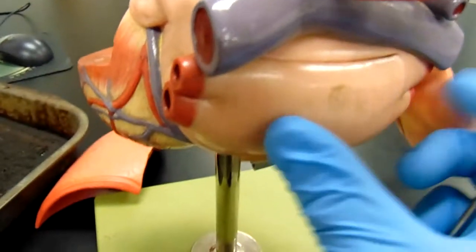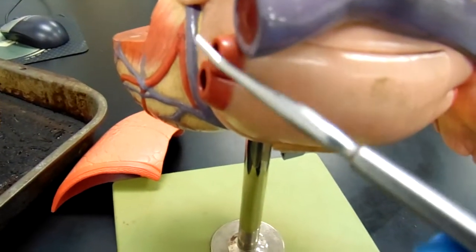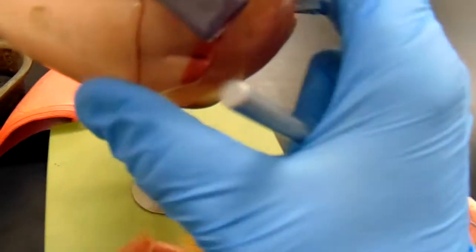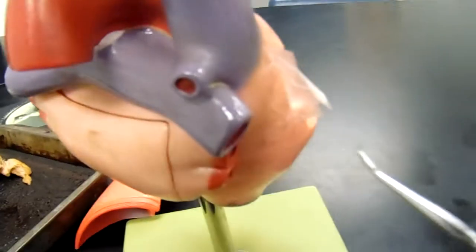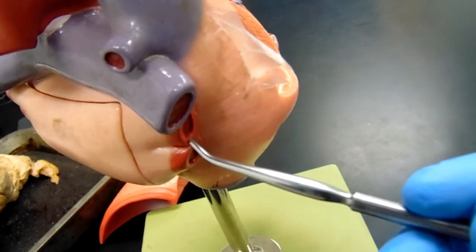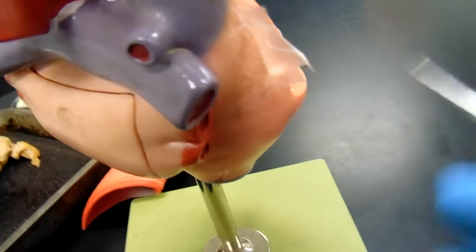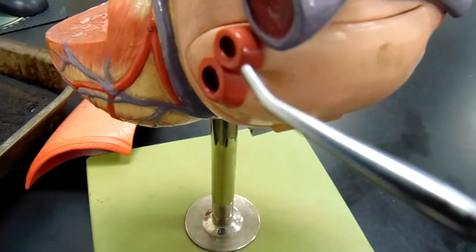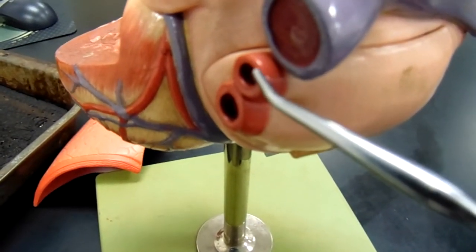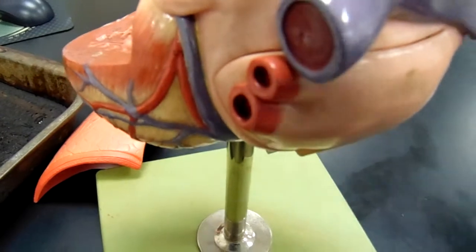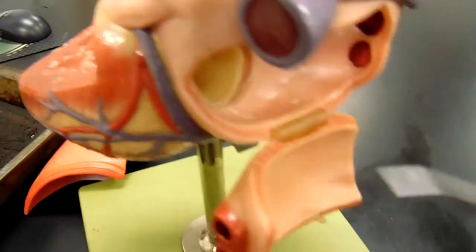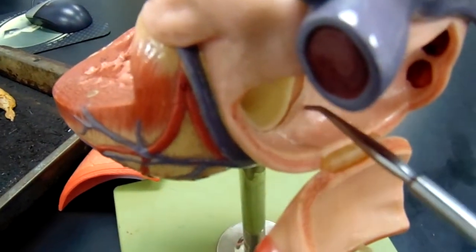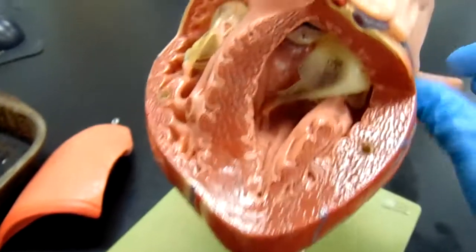Remember, right and left. We got 2 pulmonary veins here, and 2 on this side. Okay, so these 2 on the right side. Now we got oxygenated blood, 2 pulmonary veins. They dump into the left atrium here. So this would be the left atrium. It's kind of in the back, posterior. Okay, coming around anterior view.